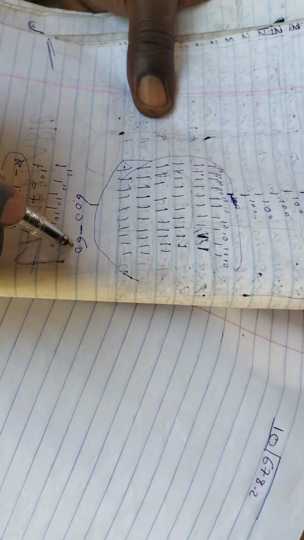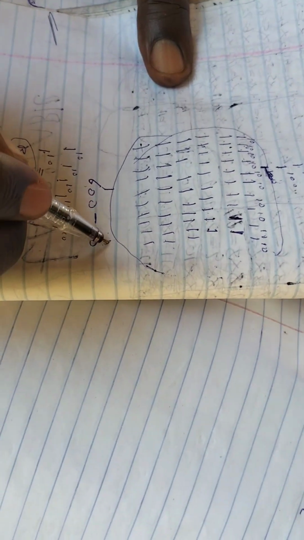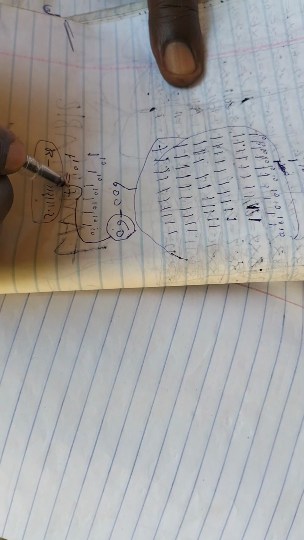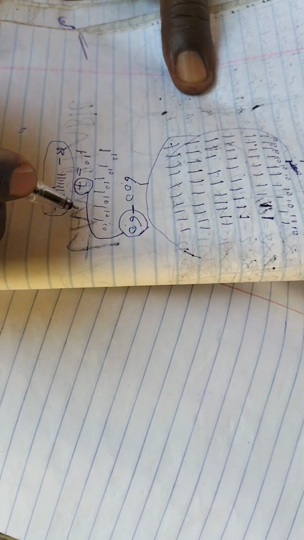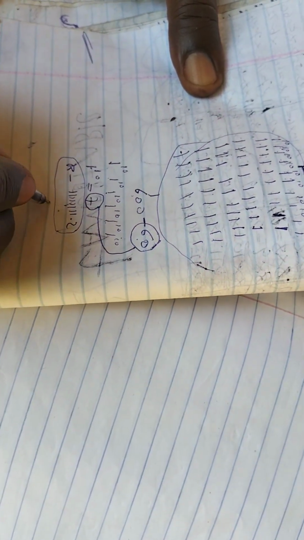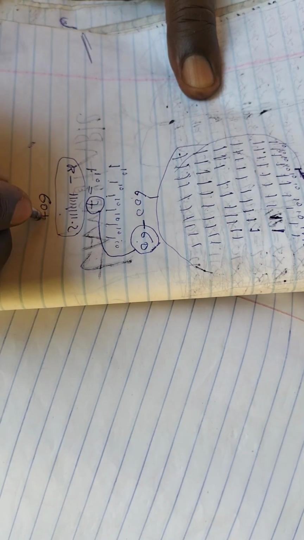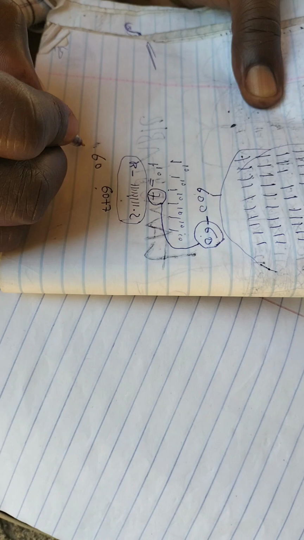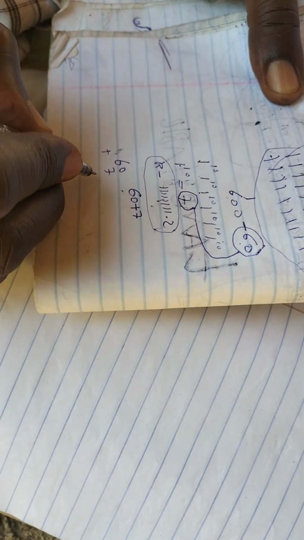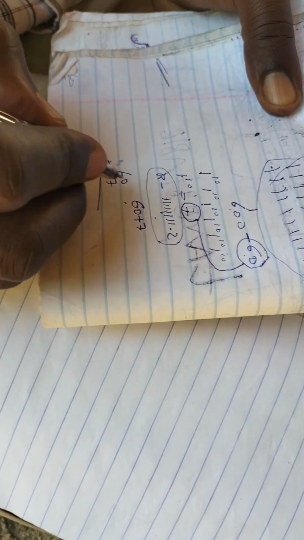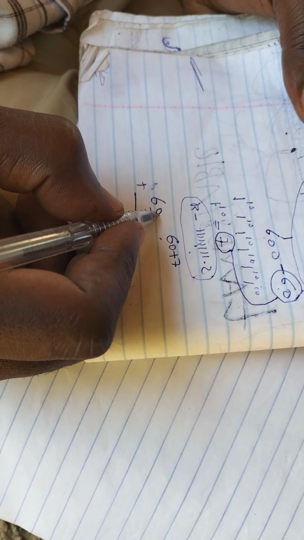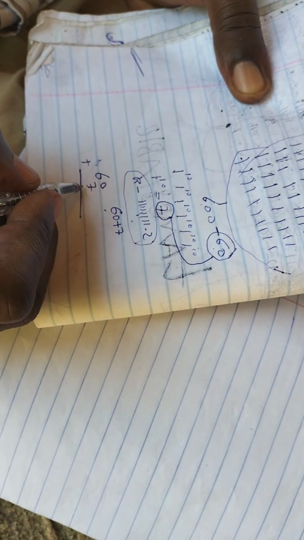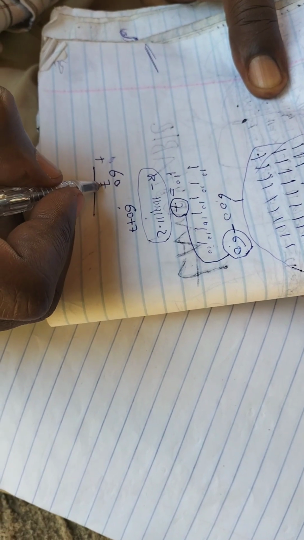Yes. Now you take this 60 times and add it to the 7 times, right? So bring it out. 60 plus 7. Put the line and add. 7 plus 0 is what? 7.